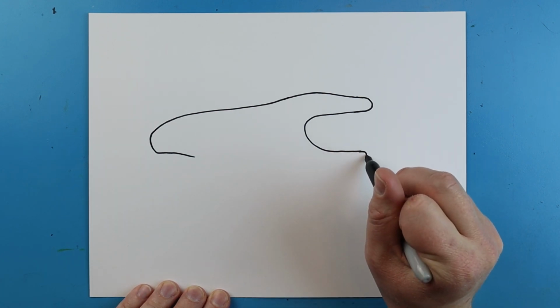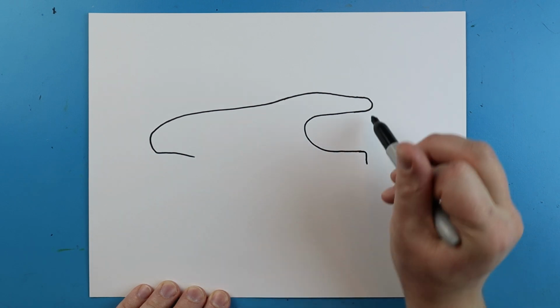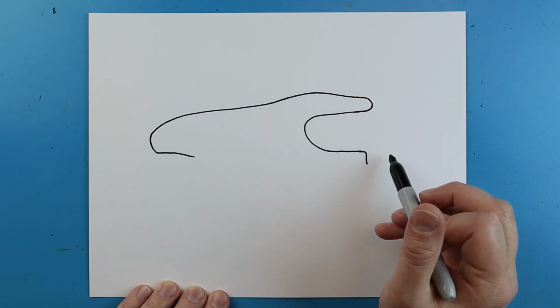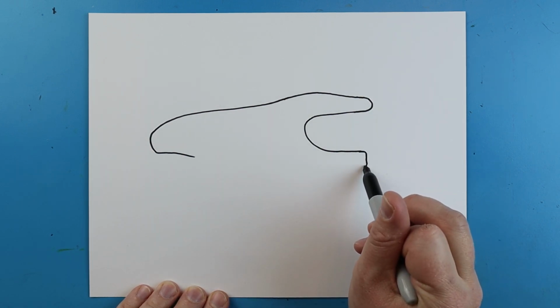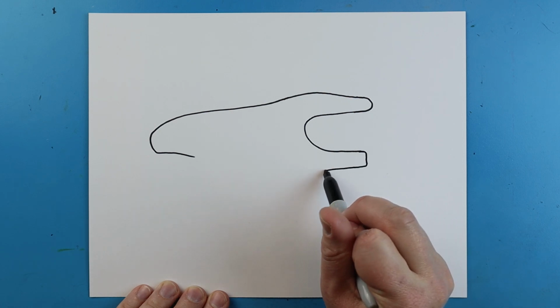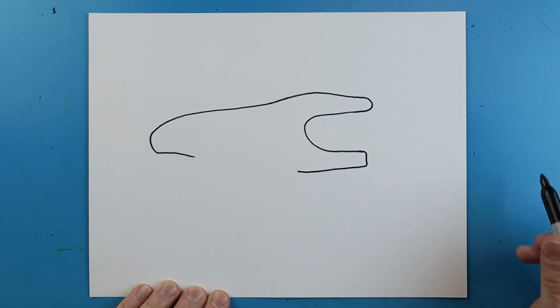Now, starting here, I'm going to make this line go down. It's going to come straight down. This one was rounded. This one's going to come straight down. Then it's going to come back here, and it's going to start to go up.